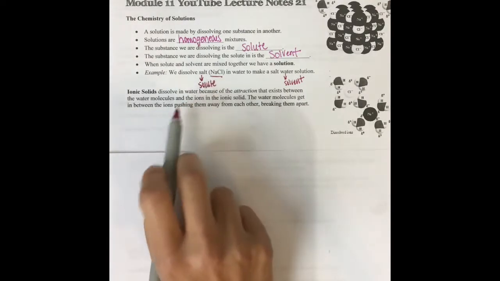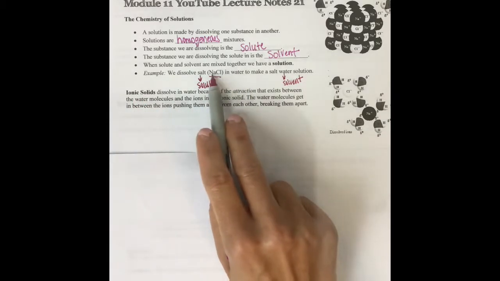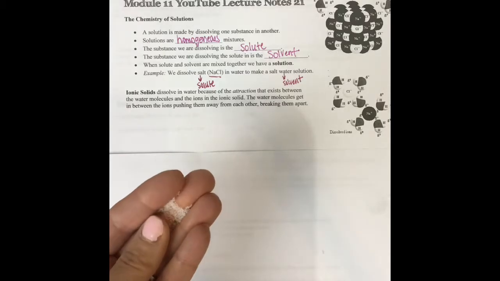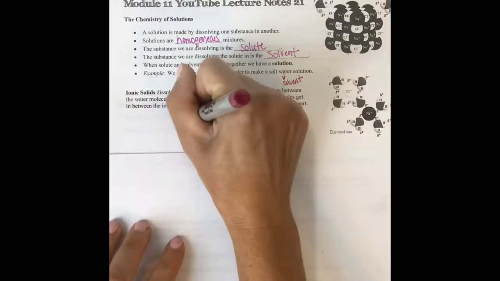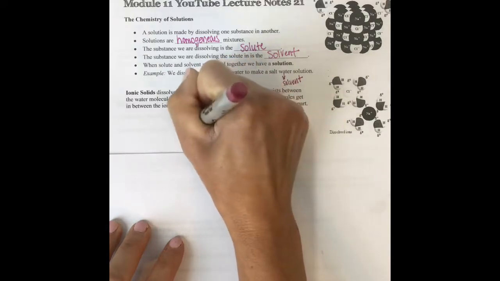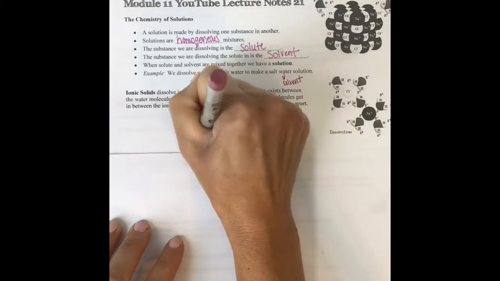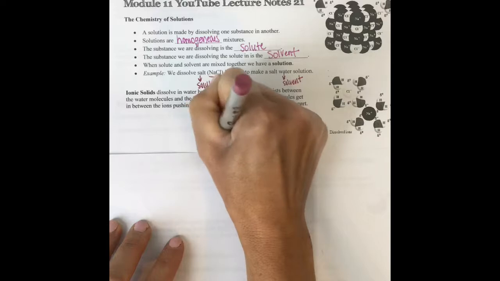Salt is an ionic solid. Remember, ionic means you have a metal and a non-metal. Here I have some salt. If we could zoom in to a microscopic level to one of these sodium chloride crystals, you would see a bunch of ions held really tightly to each other, something like this.